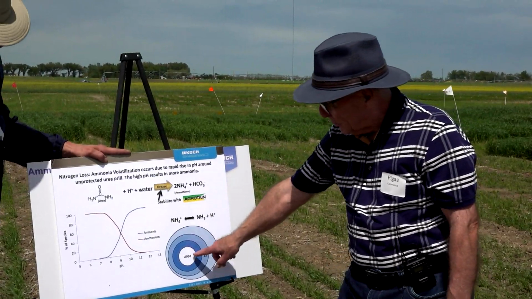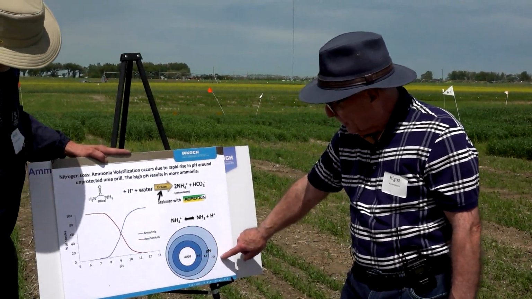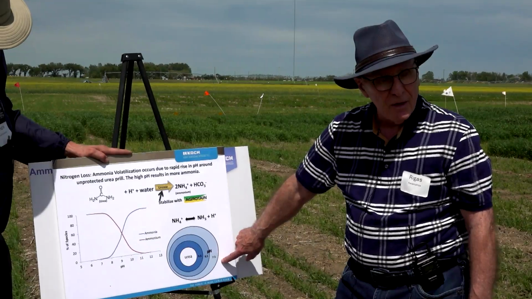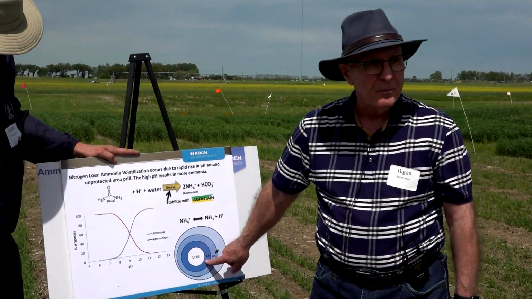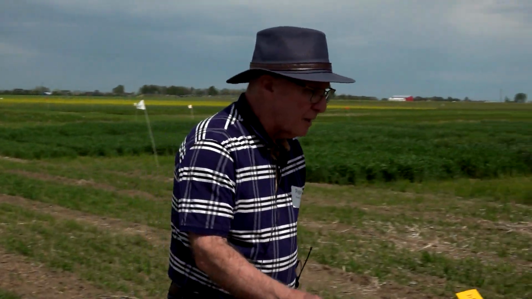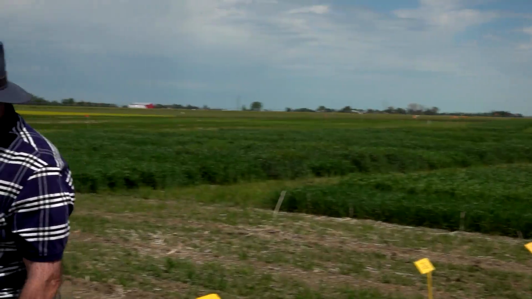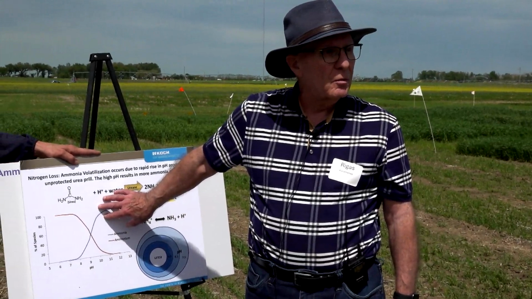Here is an example where this soil had a pH of 6.9, and look next to the urea, 9.5. Like I said, if you go to Montana State University, you'll find great examples up to 10.3, a really big increase in the soil pH due to the hydrolysis of urea. So what happens now, all of a sudden, you got ammonia instead of ammonium. And ammonia is a gas, and up it goes in the air.